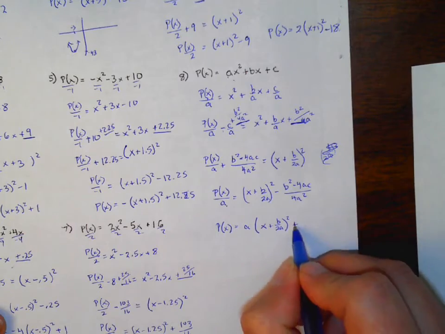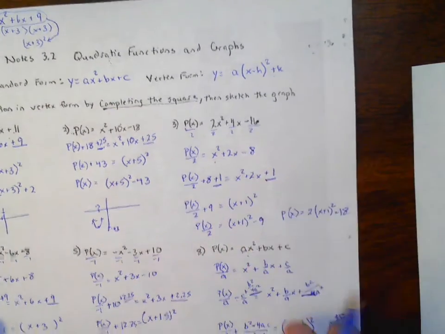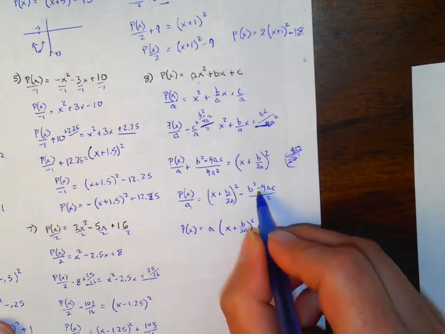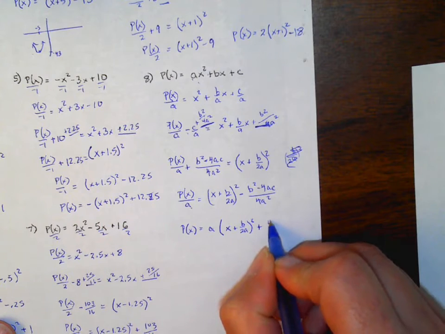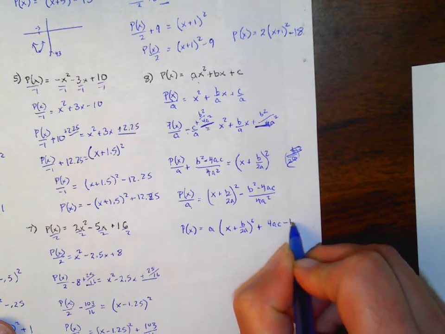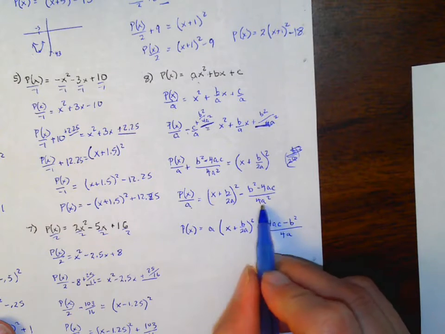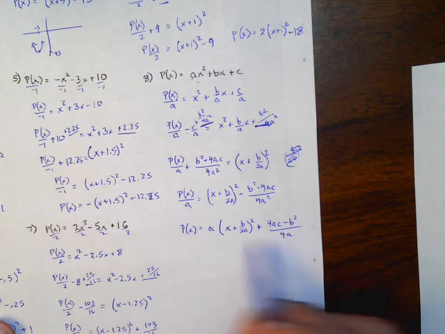And if I want to get it into this form up here, if I'm going to add k to it, I want this to be a positive. So I'm just going to distribute through a negative a. So this would become a positive 4ac minus b squared, divided by 4a because I multiplied by an a, right? So an a would cancel out there. So there's our basic formula.